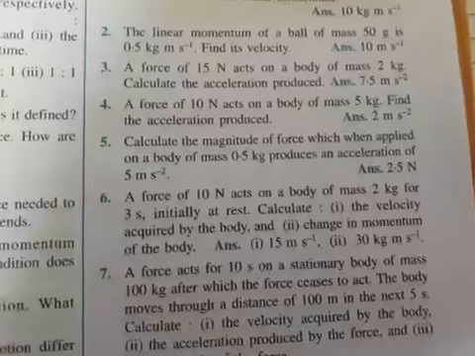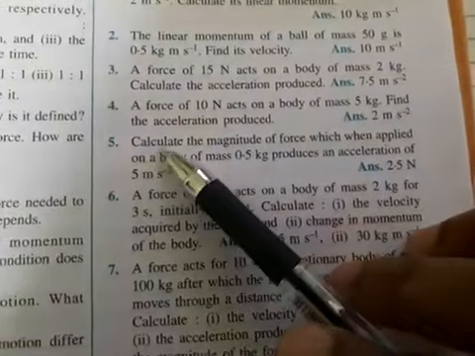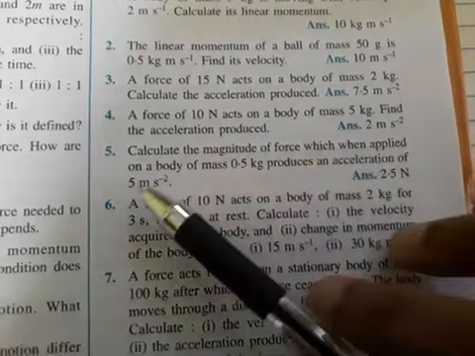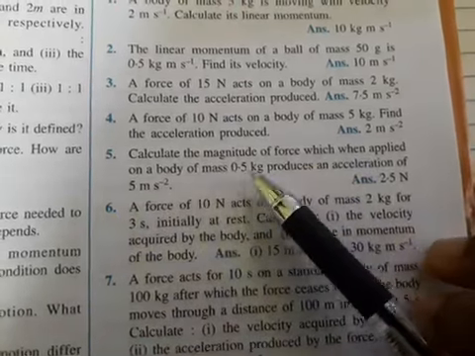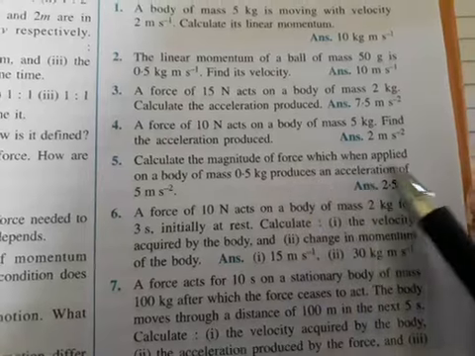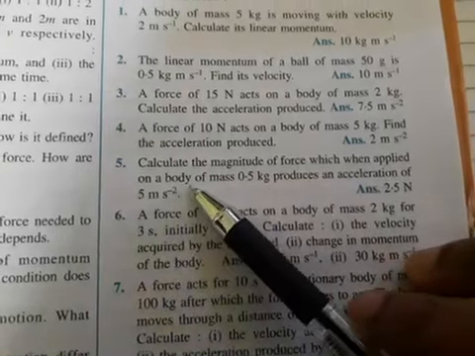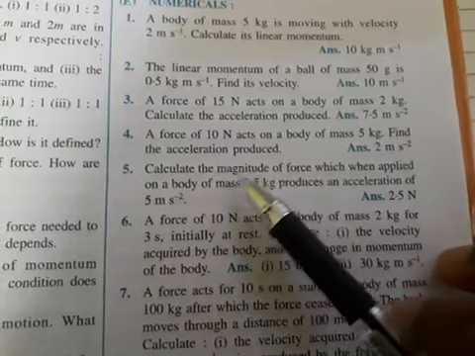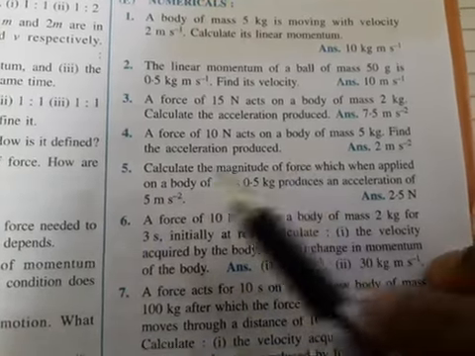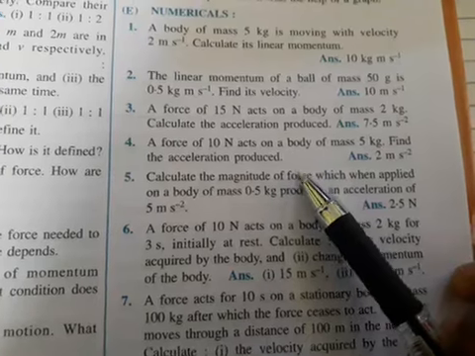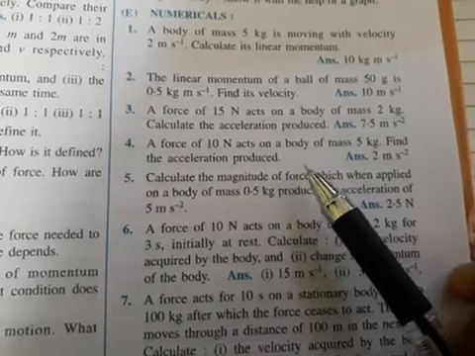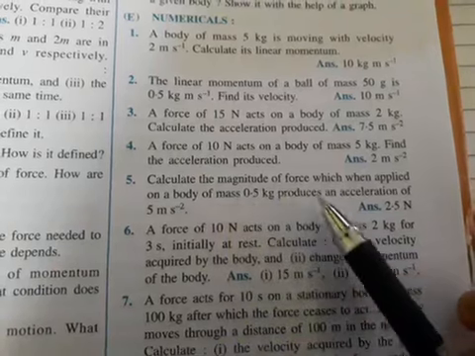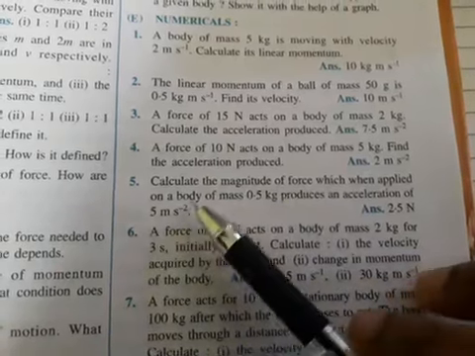Clear? Now we are moving to question number 5. Calculate the magnitude of force which when applied on a body of mass 0.5 kg produces an acceleration of 5 meter per second square. So here acceleration value is given and mass value is given. We have to find force. Calculate the magnitude of force. That means how much force is applied on the body of 0.5 kg when an acceleration of 5 meter per second square is produced.